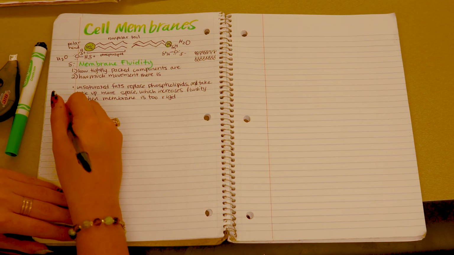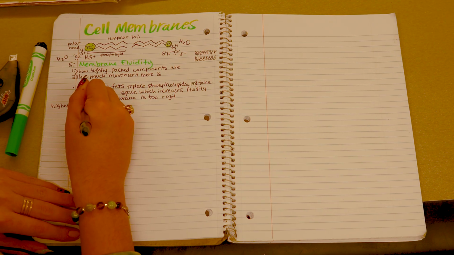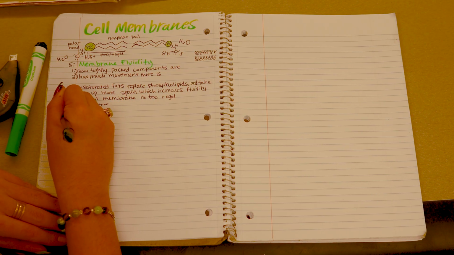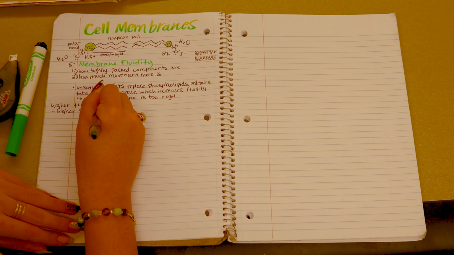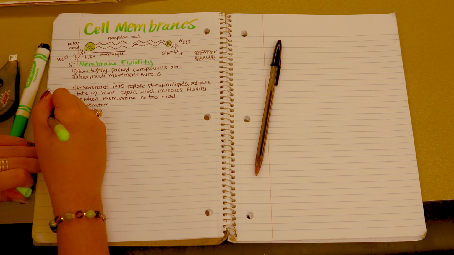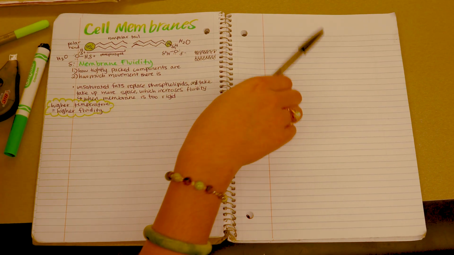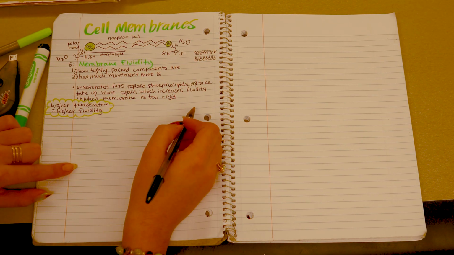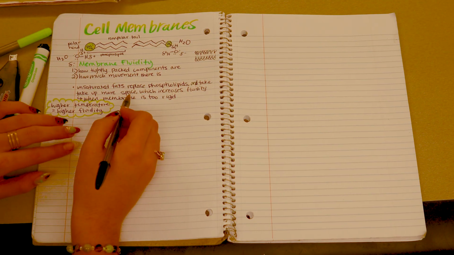And let's make a note for ourselves. Higher temperature equals higher fluidity. Okay, cool. I'm gonna make a little thought bubble here, just a don't forget: higher unsaturated fats will also mean higher fluidity. So maybe your temperature decreases, you'll increase the number of unsaturated fats.